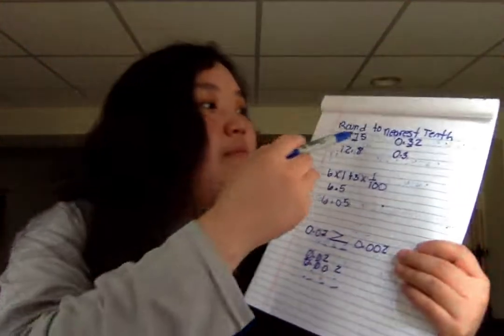So remember, if the number is equal to 5 or greater than 5, you're going to round the number up. If the number is less than 5, you're going to keep the number the same. That would be the same thing if we were rounding to the nearest hundredth, right? You would go to the hundredth spot and round that number. All right, so that is basically a quick review of day 2's packet.